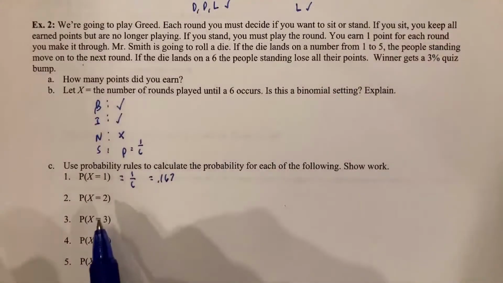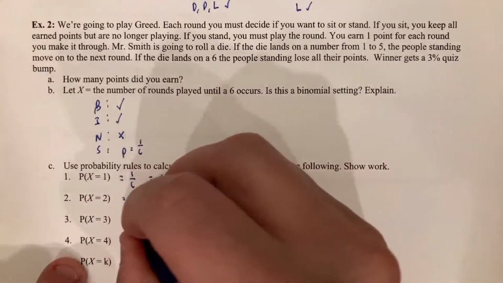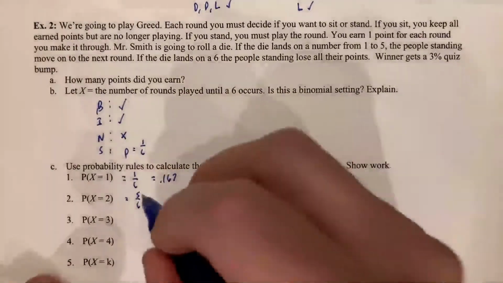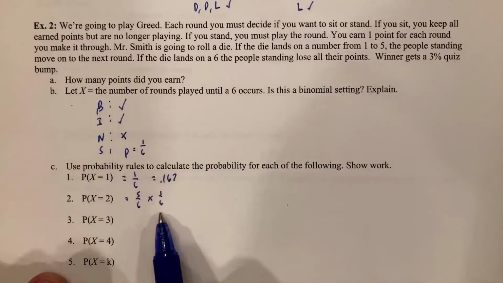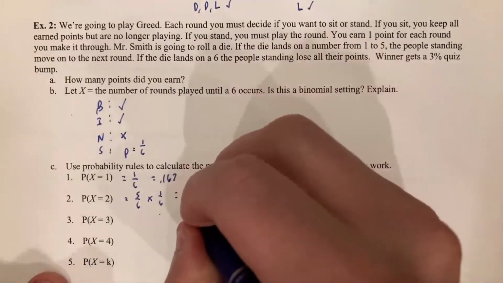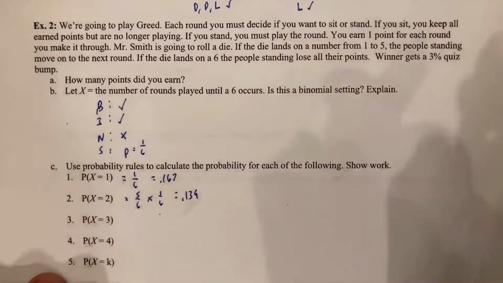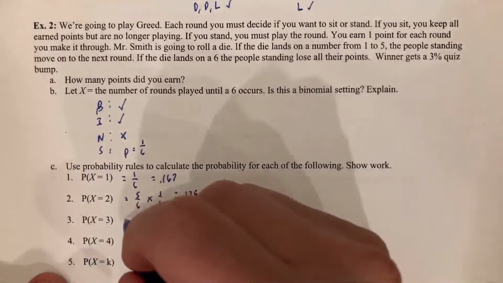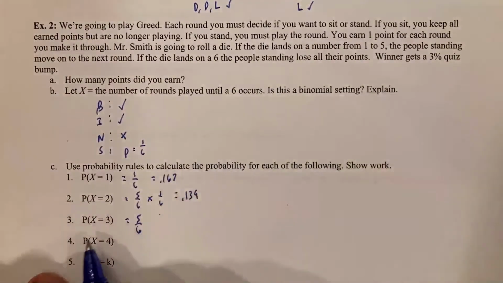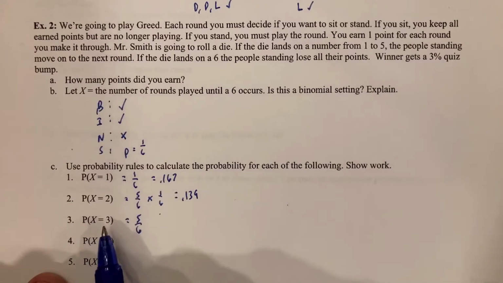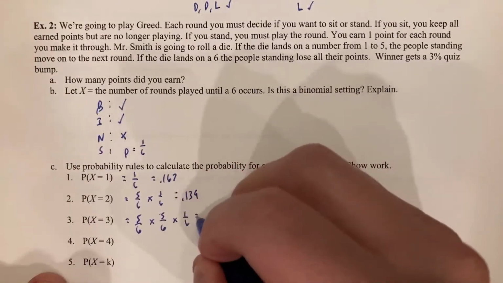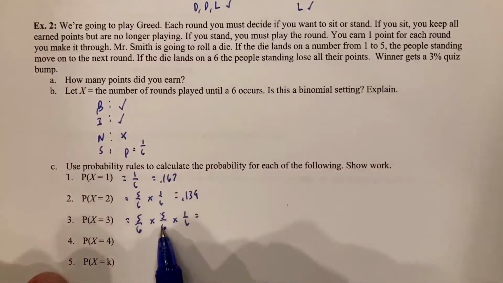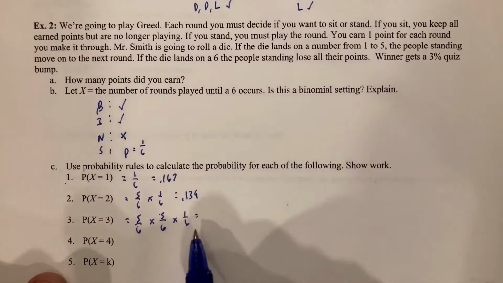What's the probability that the second roll is a 6? That means that you did not roll a 6 on your first roll, and then on the second roll, you did roll a 6. So you did not roll a 6, and then you rolled a 6. So this ends up being 0.139. Okay, what's the probability that you roll a 6 on the third time? You see the pattern? Probability of not rolling a 6 times the probability of a 6. So not roll a 6, not roll a 6, and you rolled a 6. Took you 3 times.